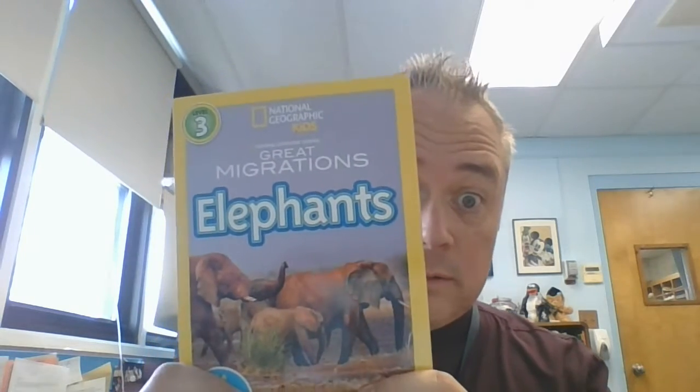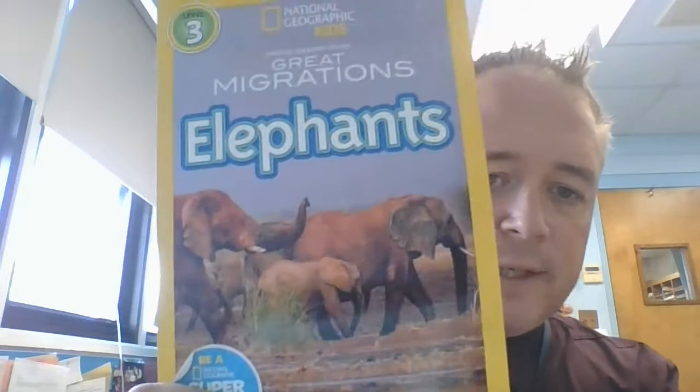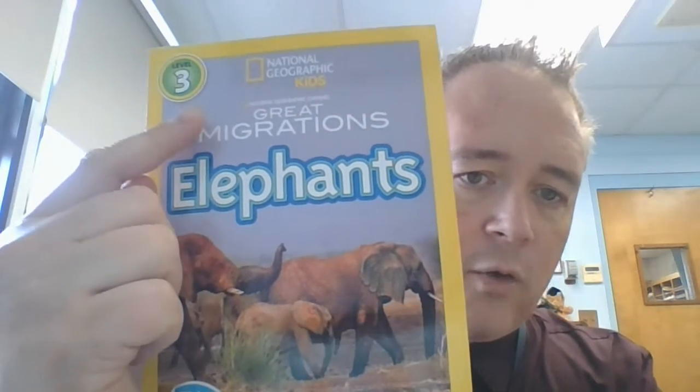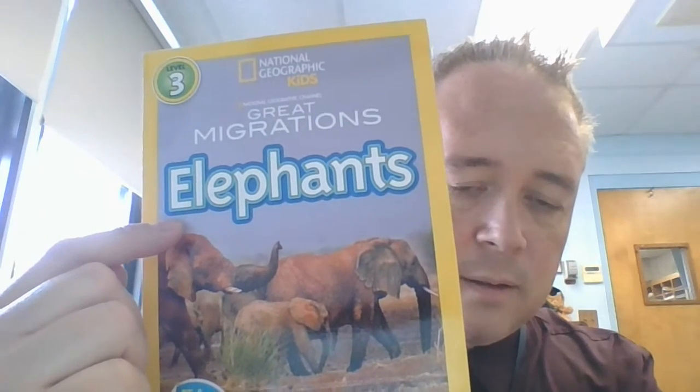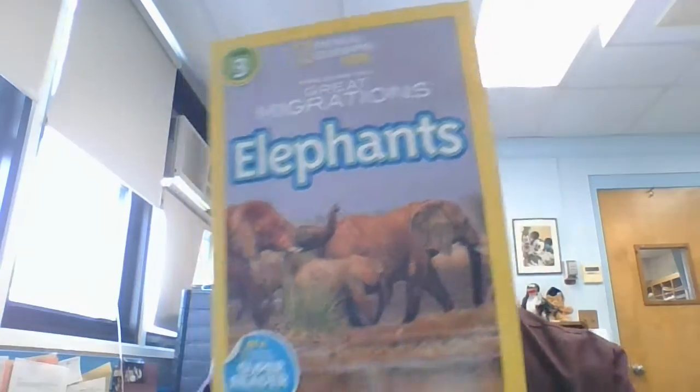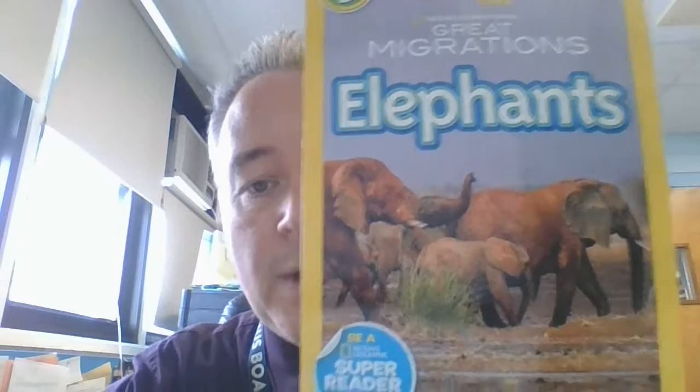So one text feature is the cover and the title, right? And so I'm going to look closely at the cover and the title. It's called Great Migrations Elephants. So I know that this book is going to teach me a lot about elephants, right? I know that it's about elephants, but this other part called Great Migrations means that it's going to be about kind of migrations, which are like when animals move from place to place.